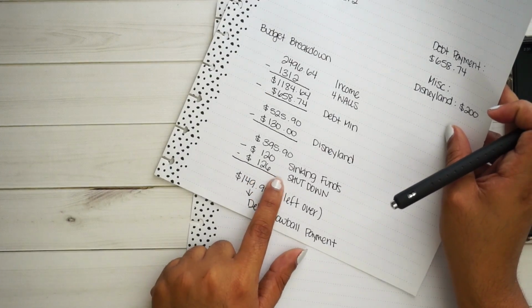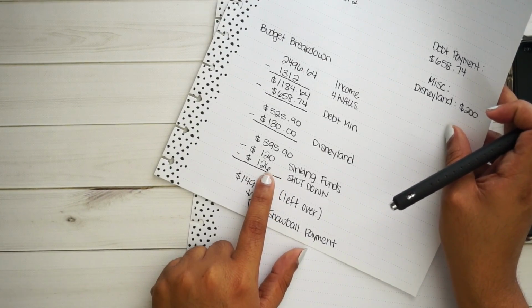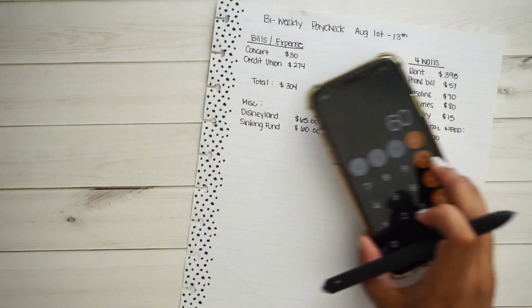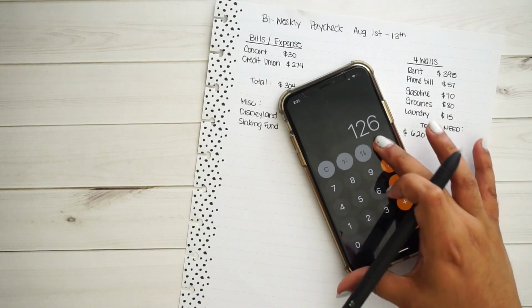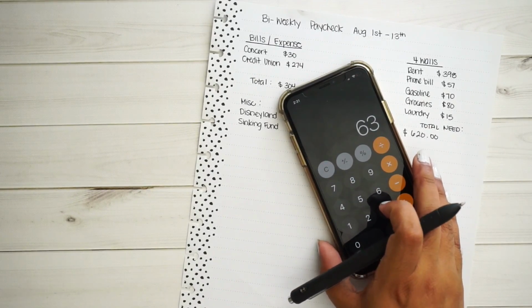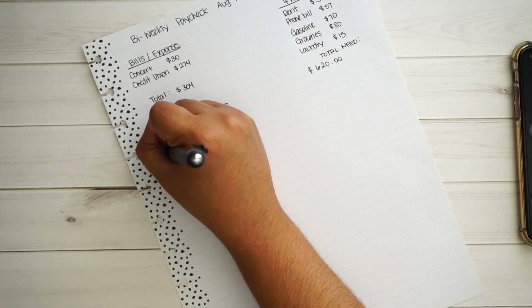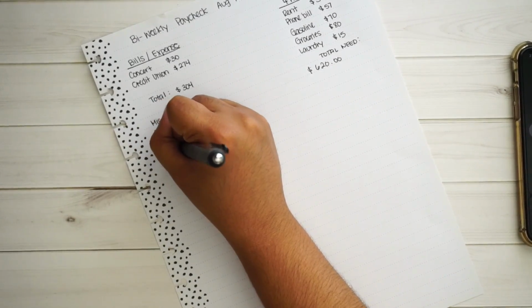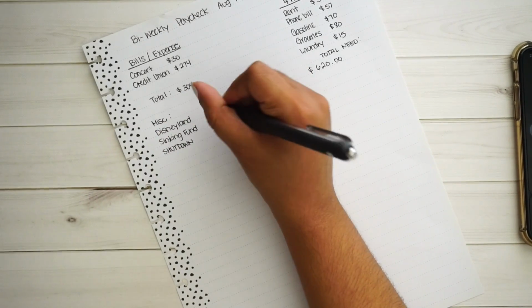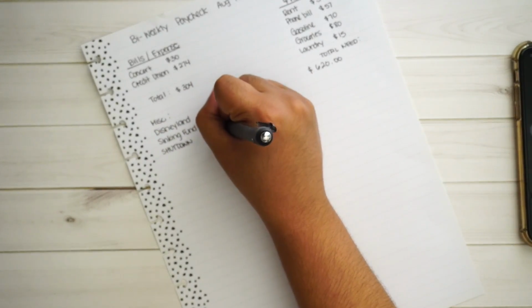Now the next thing is shutdown. I have a goal of hitting $126 for the month. So 126 divided by 2 means if I want to fund it, I need to take out $63. So shutdown is $63.